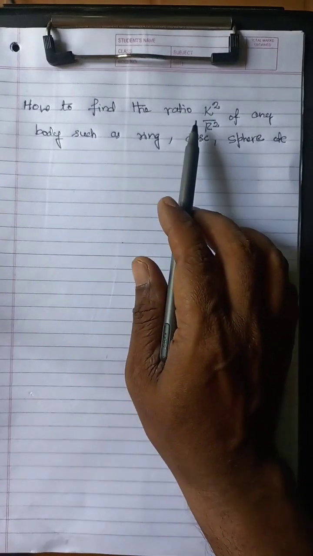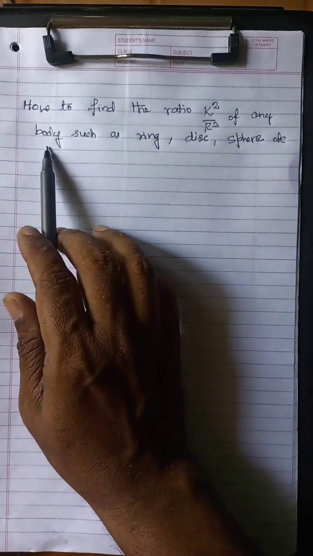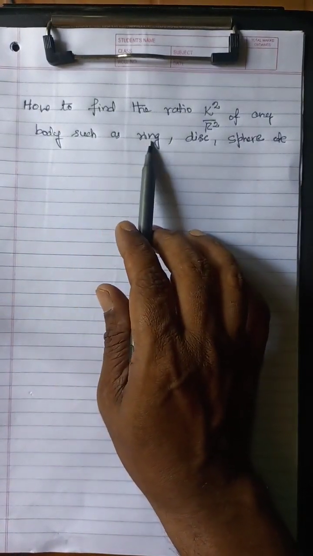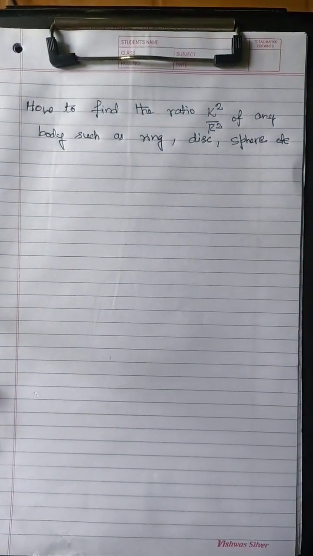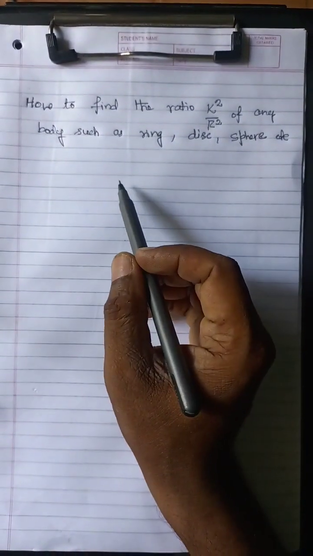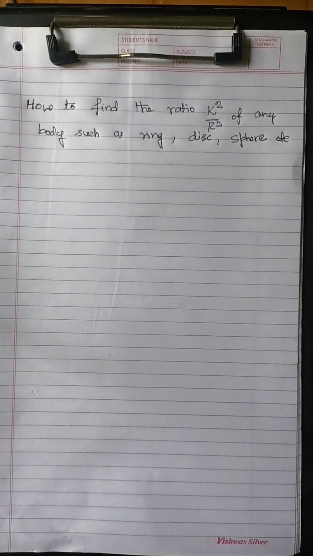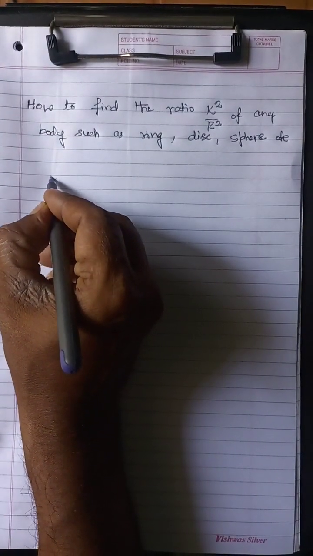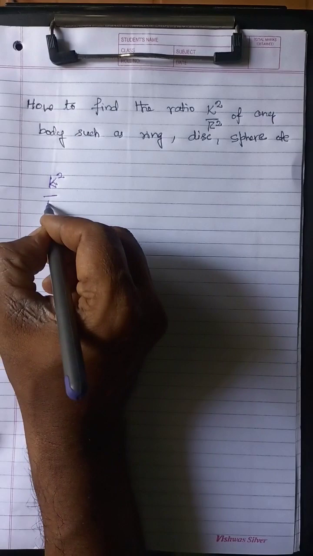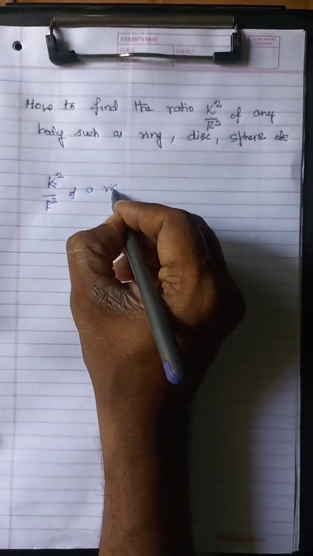How to find the ratio of k square by r square of any geometry or body such as ring, disc, sphere, etc. It is very important to understand how to calculate or determine the term k square by r square of a rigid body.